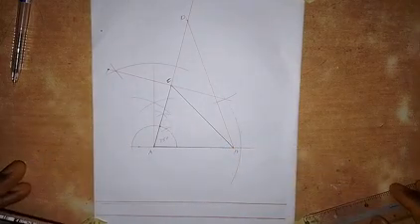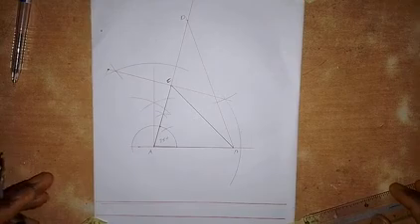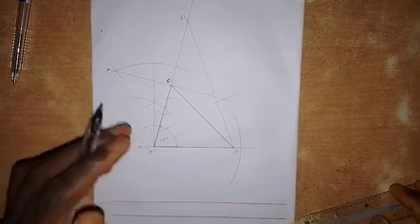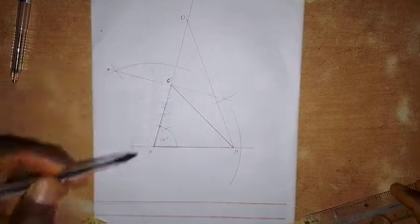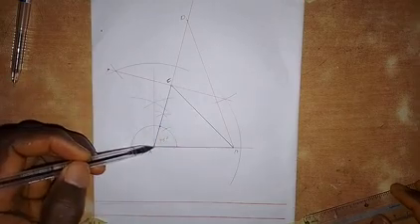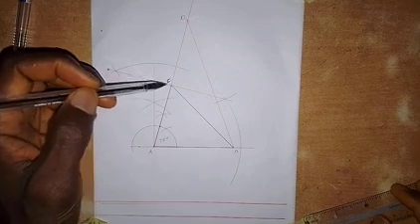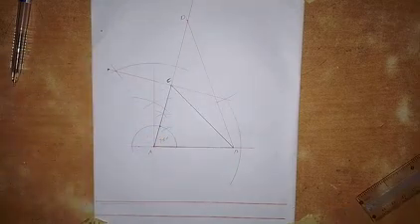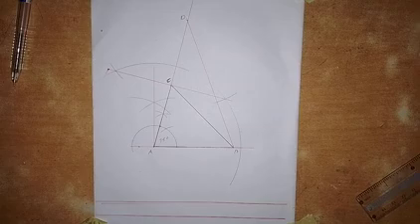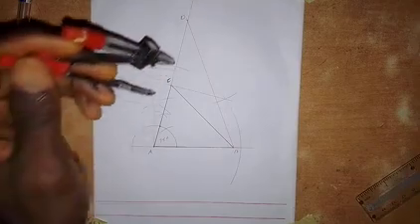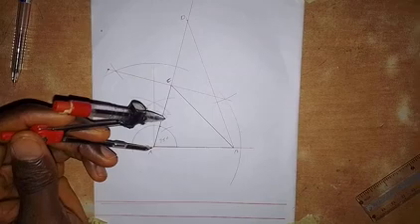Alright, so we are not done with the question. The question says that we should draw a circumscribed circle to this triangle. That is a circle that will touch the three vertices of the triangle: vertex A, vertex C, and vertex B. So how do we do that? You have to bisect any two sides that you like. I'm bisecting side AB and side BC.